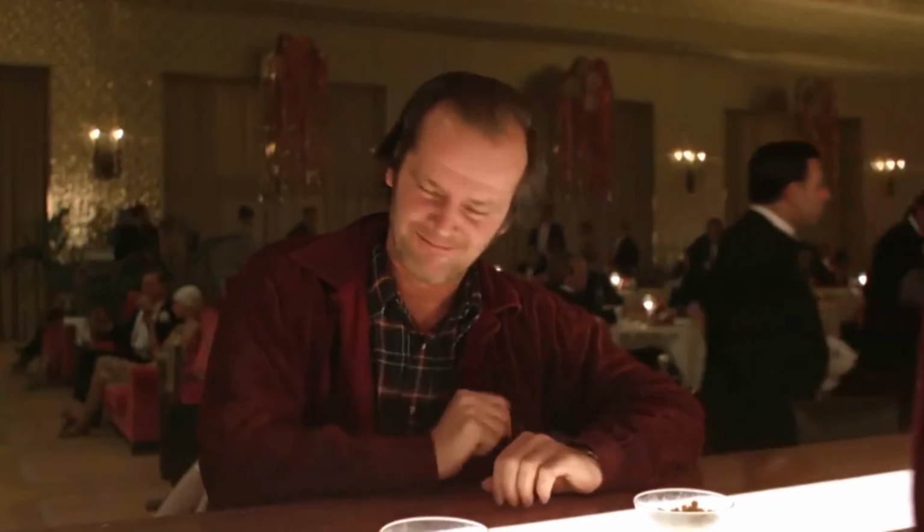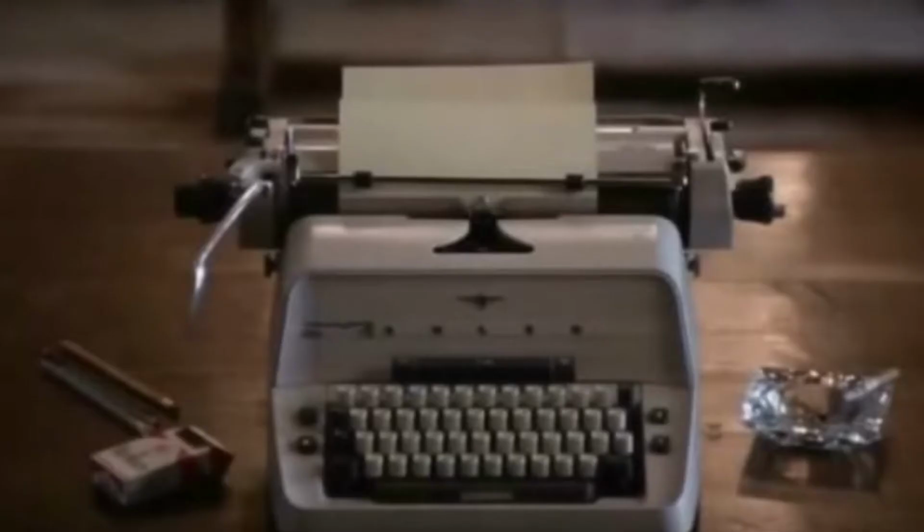Now I'll talk about the semiotics within this movie. The first one is Jack's typewriter, seen as a symbol of the Holocaust, ruthless, and the idea of mechanical coldness.